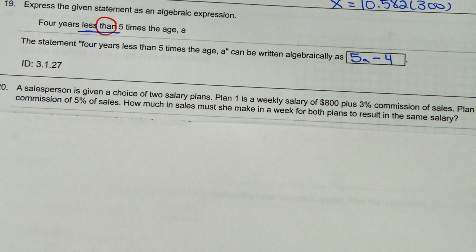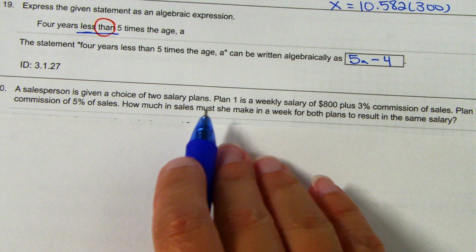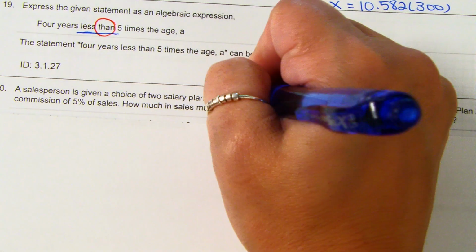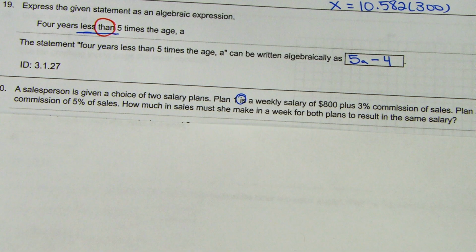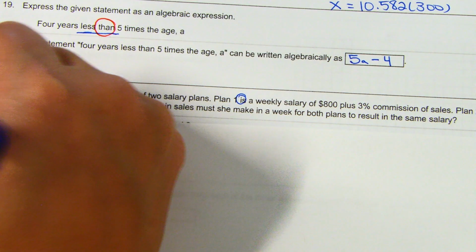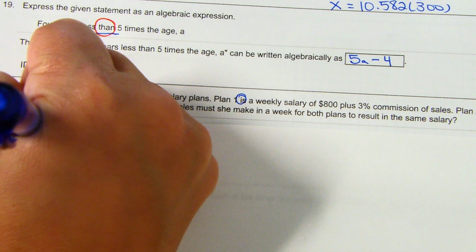Subtraction is not commutative, so the order that you write it in matters. And if you have the word than in your statement, you're going to flip the order from the order that it's given on the page. So be careful.